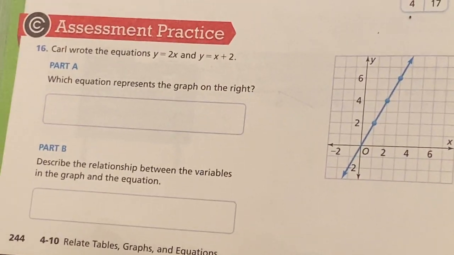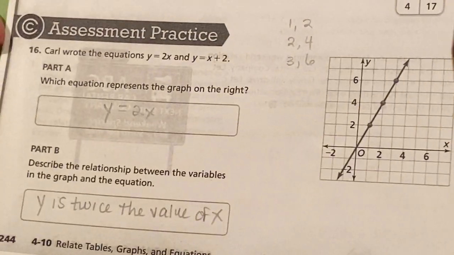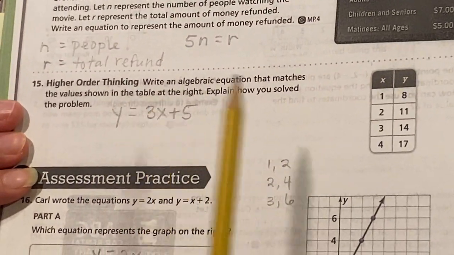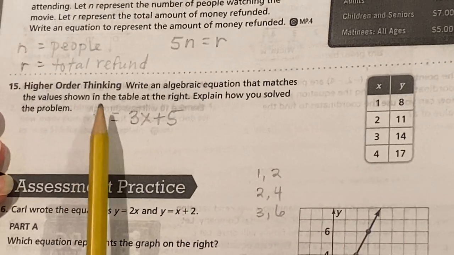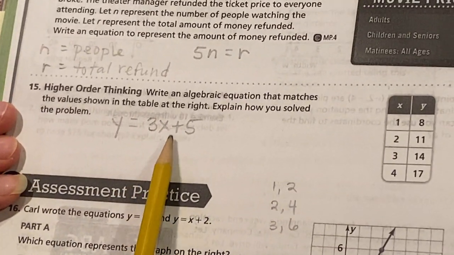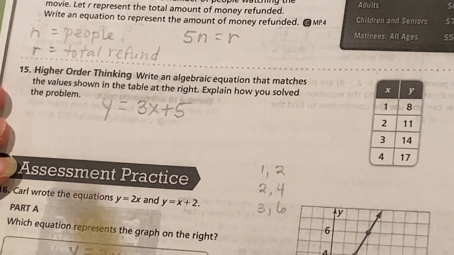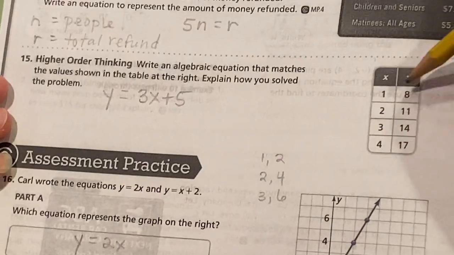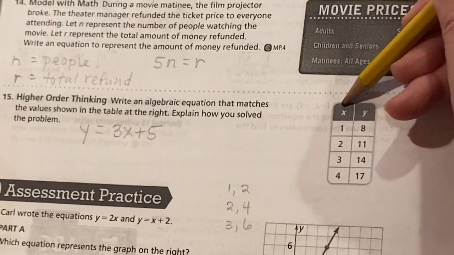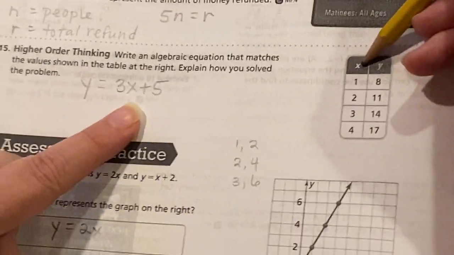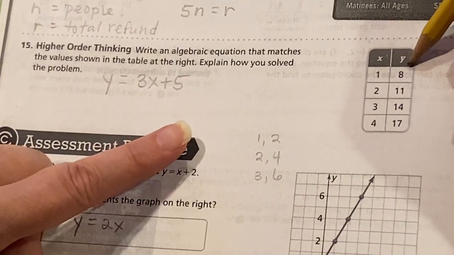Okay, so we already talked about that one, higher order thinking. The algebraic equation that matches the values shown is y equals 3x plus 5. Let's test it out. Y is 8, x is 1. So 3x would be 3, plus 5 equals 8.